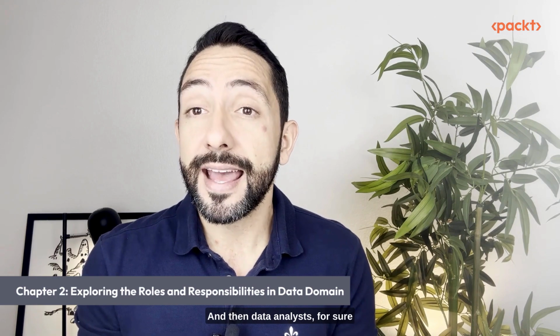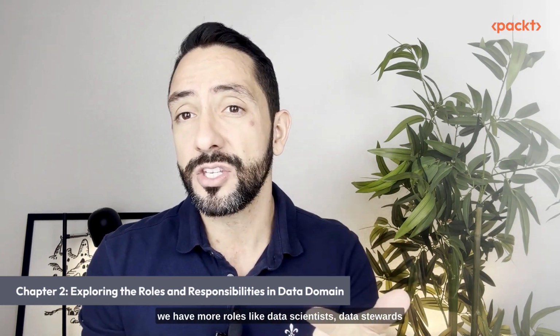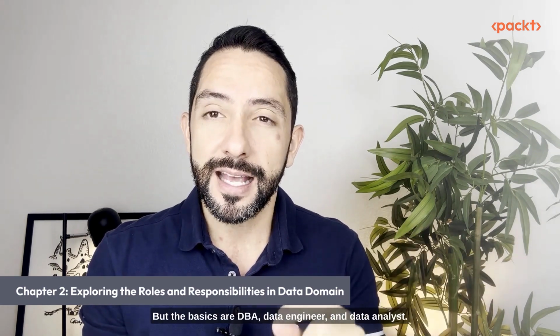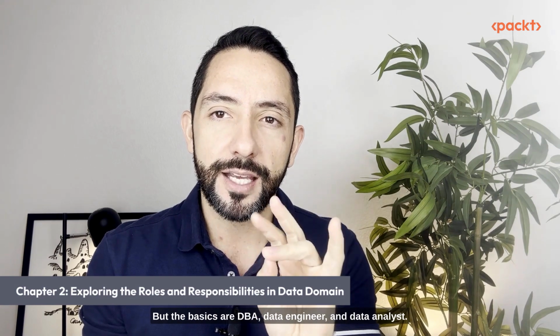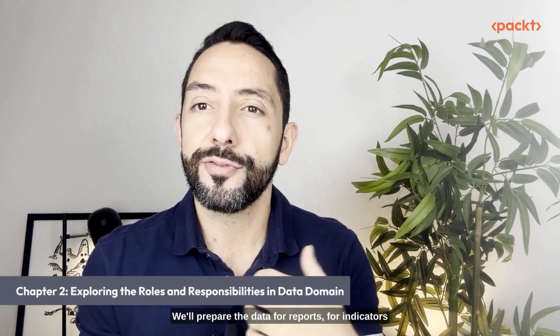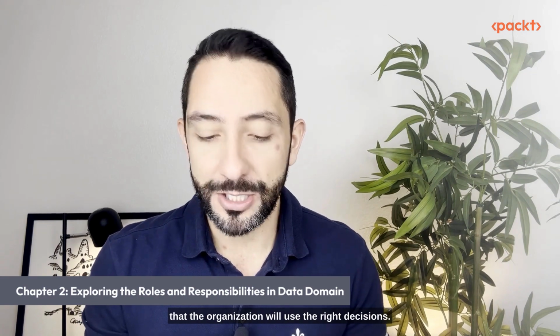And then the data analyst. For sure, we have more roles like data scientists, data stewards, and other roles that we find in the market, but the basics are DBA, data engineer, and data analyst. The data analyst is the person who will consume the data and prepare it for reports and indicators that the organization will use to make the right decisions.